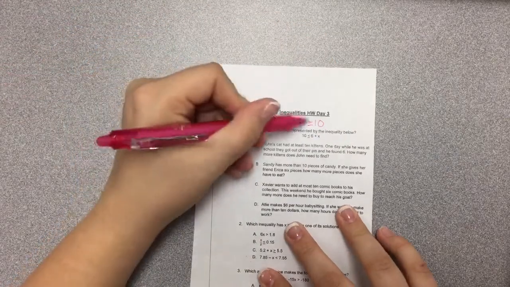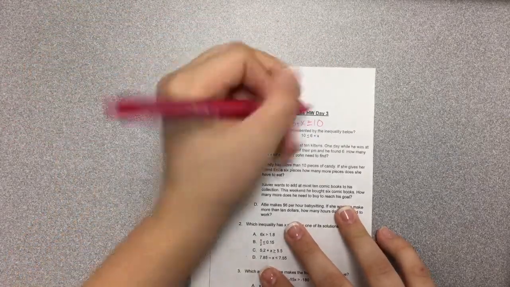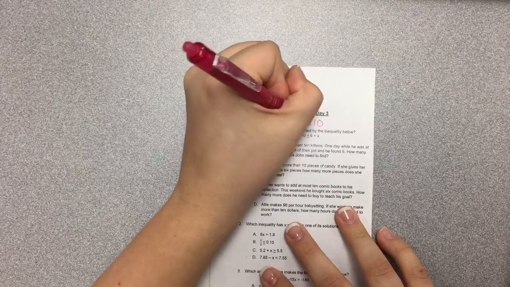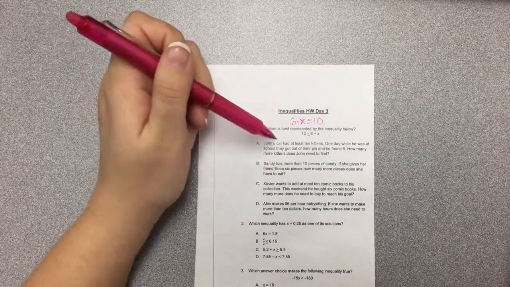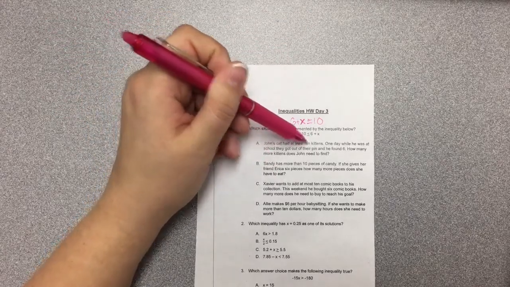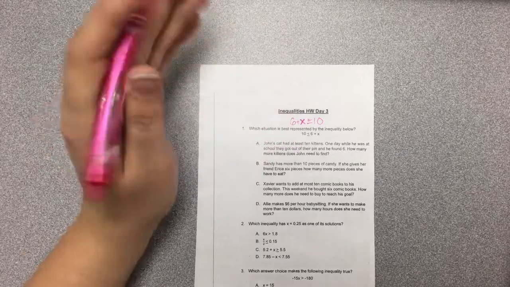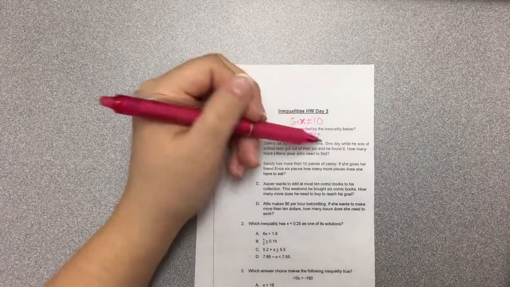That just reminds me exactly what my sign is because we always think about the x, or our variable, which is what that x represents. So let's look at the situations. John's cat had at least 10 kittens. That means he could have had more than 10 kittens.